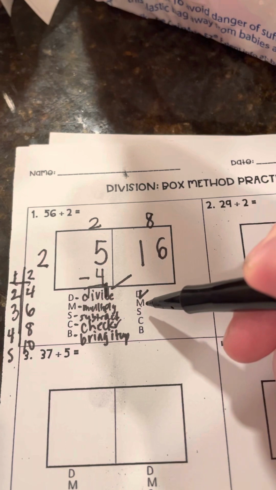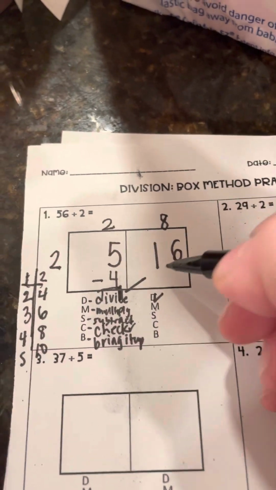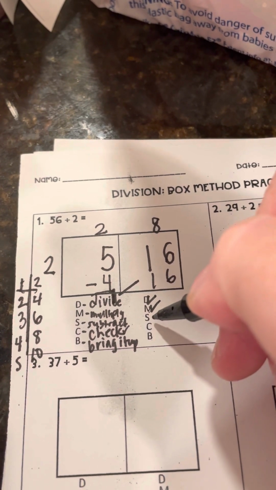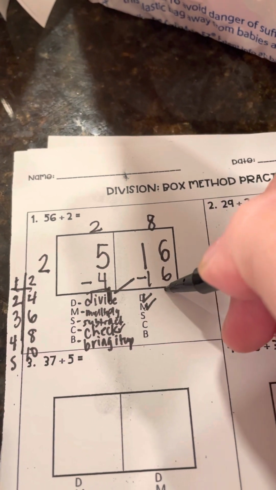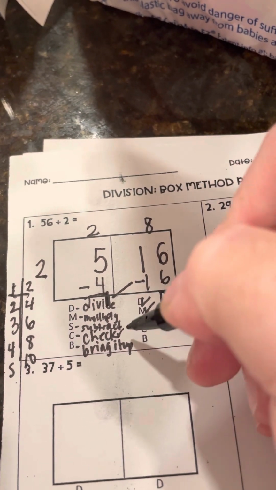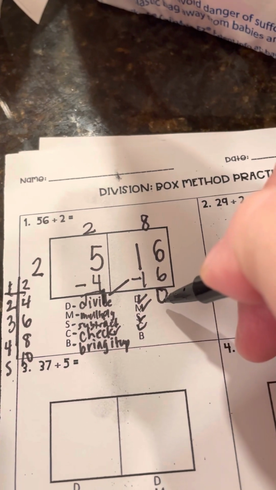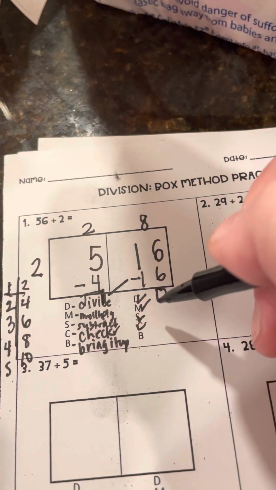Now we're going to multiply for McDonald's. 8 times 2 gives us 16. Then we're going to serve, subtract. 16 minus 16 leaves us with 0. Then we're going to check. Is the remainder less than the divisor? And the answer was yes.